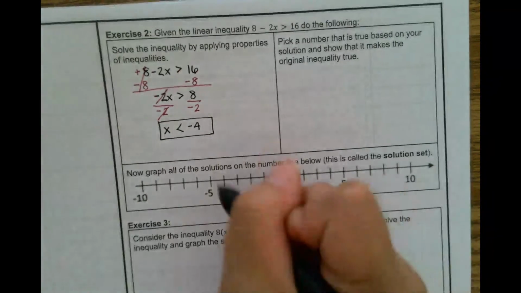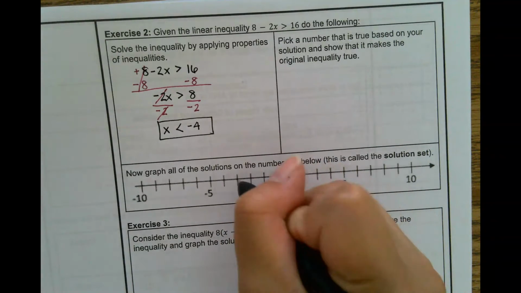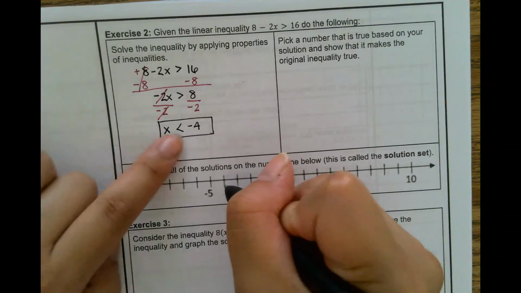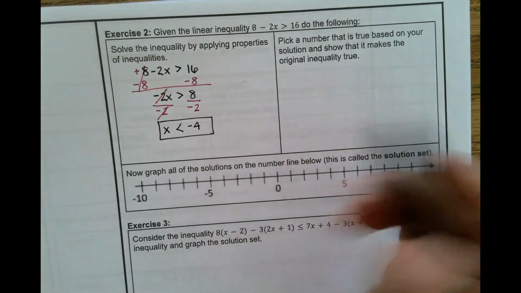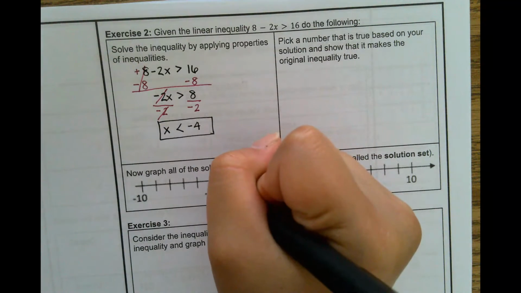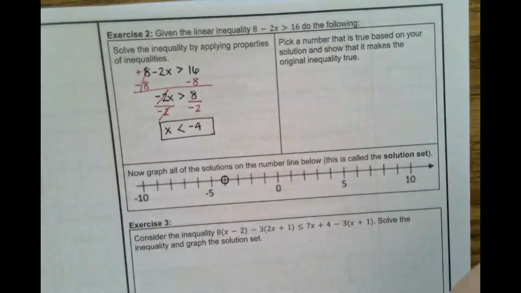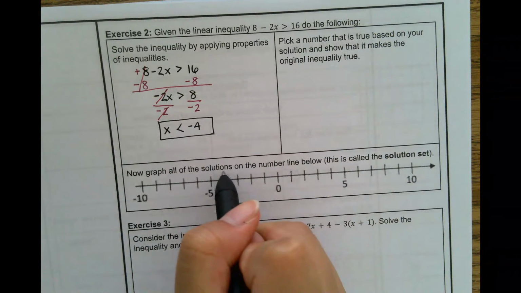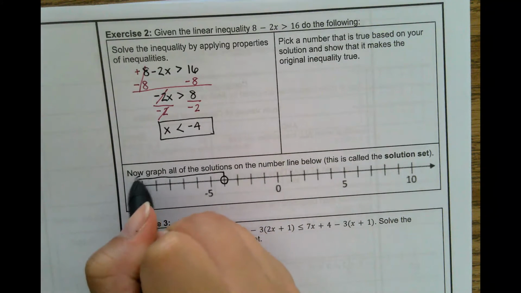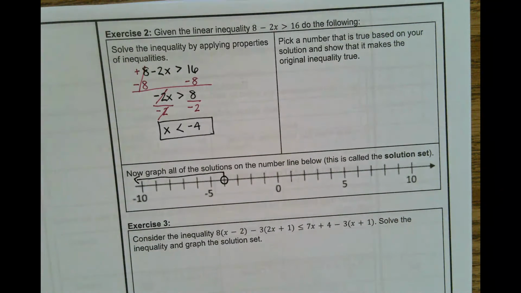So I'm going to graph it here. 0, negative 1, negative 2, negative 3, negative 4. Because it's not equal to, negative 4 isn't included in my solution, so it's going to be an open circle. It's less than negative 4, so I want it to the left where I have lesser or smaller numbers.